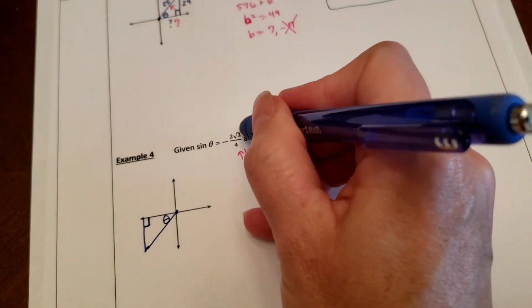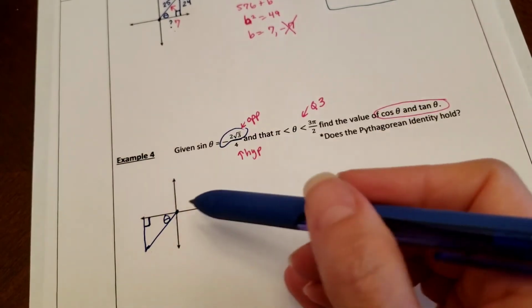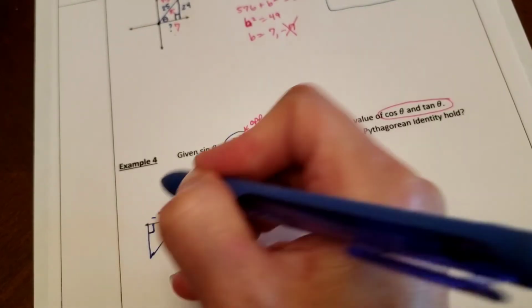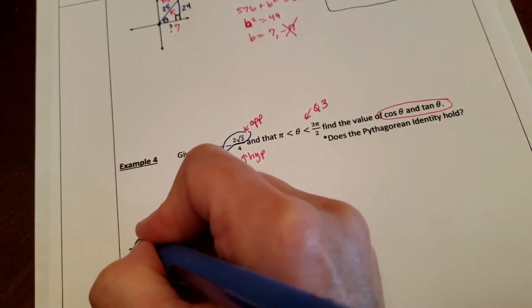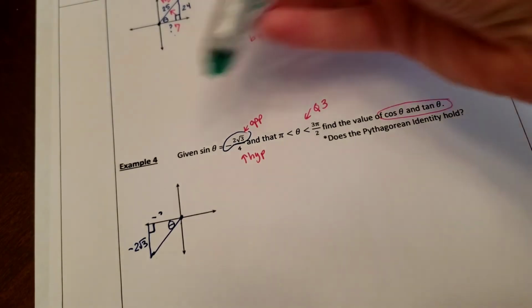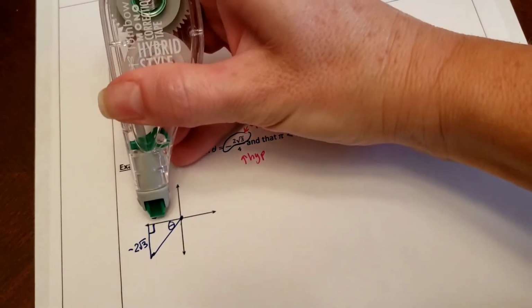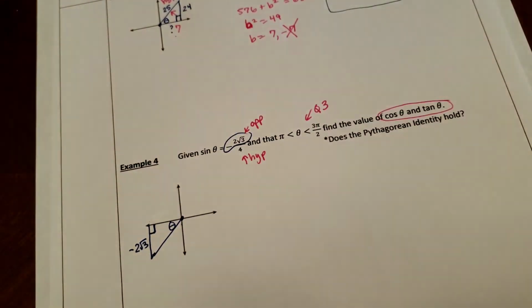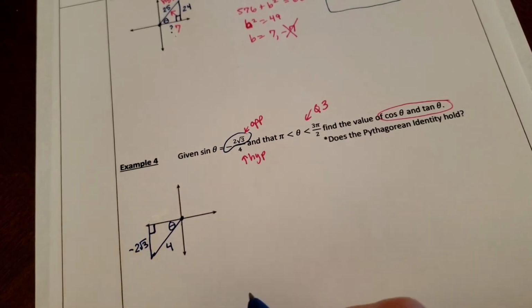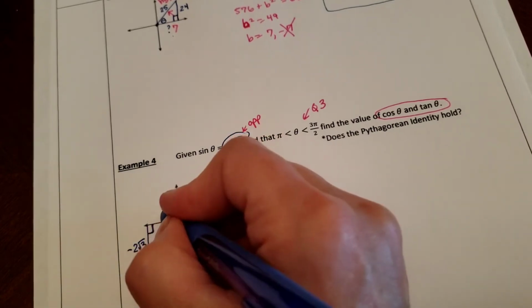So this negative is actually going to go in the top, and that should make sense because we're going left on the x. Whoops, we're going to go negative 2 rad 3. Let me fix that. So it's negative because it is going down. So it's not going left, it's going down. And then hypotenuse, which is the side across, is a 4. And so we are going to figure out what this side is.